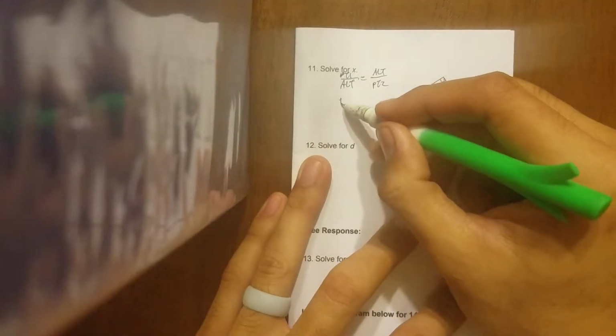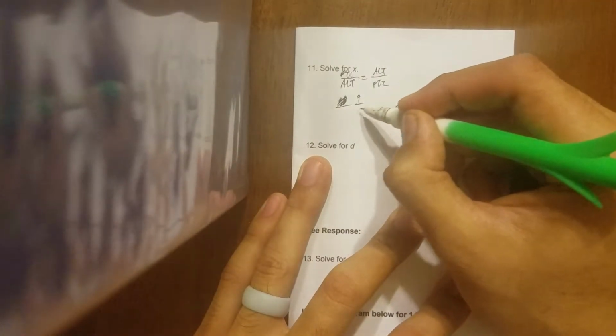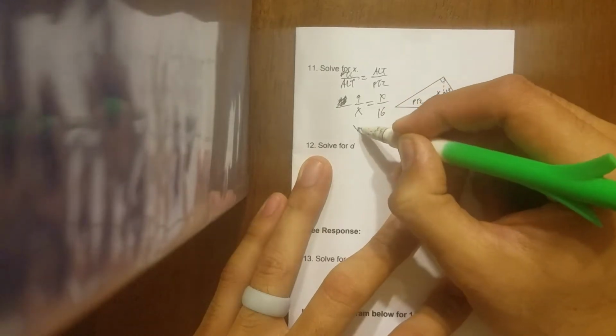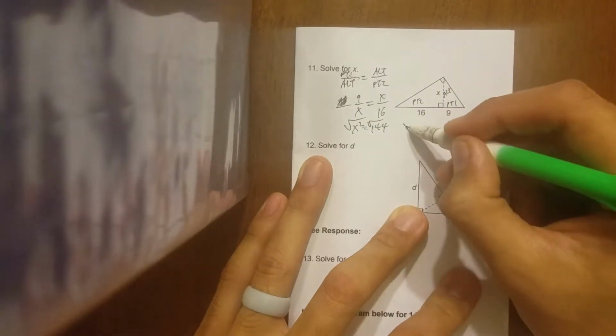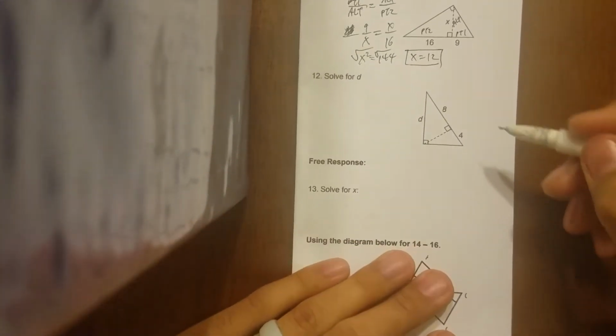So it's going to be 16 over, no, that's 9. 9 over x equals x over 16. So x squared equals 144. Take the square root of that, you get x equals 12. That one's been coming up a lot.